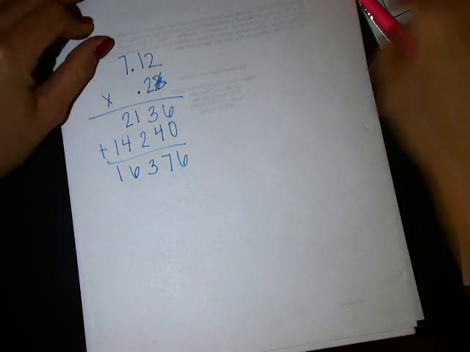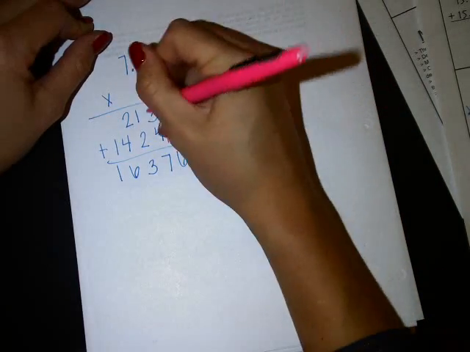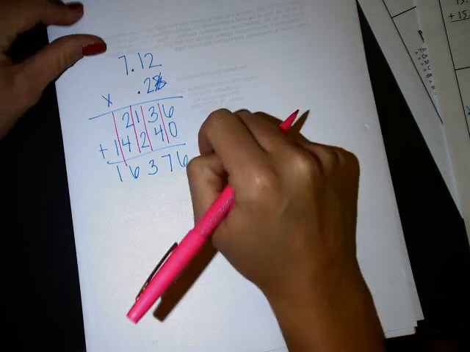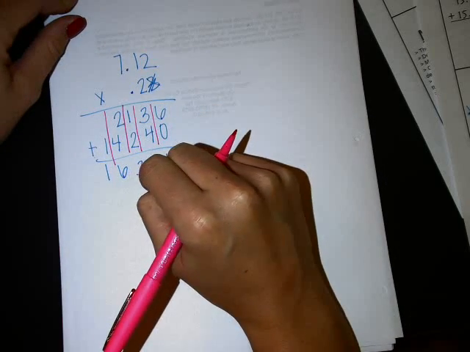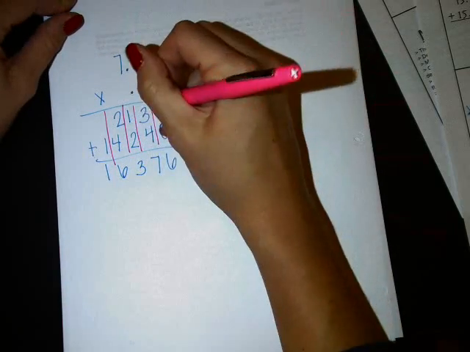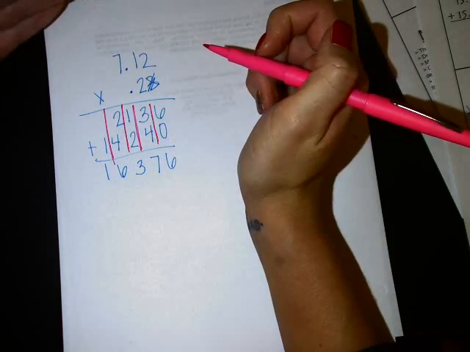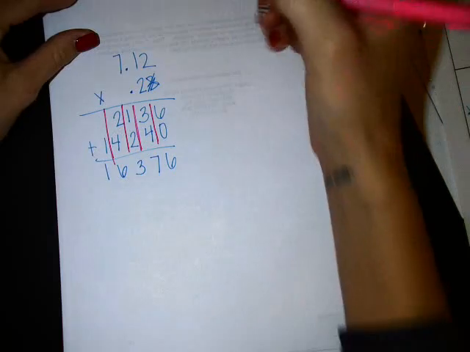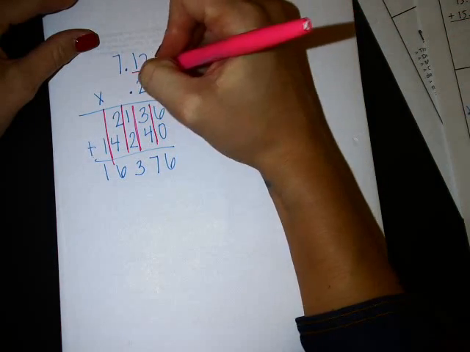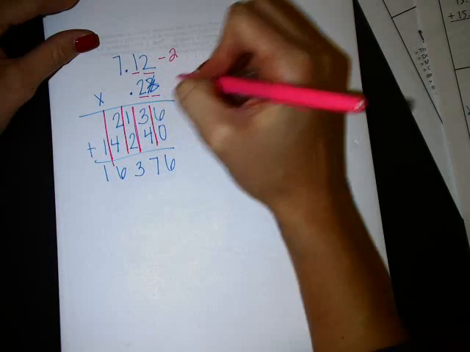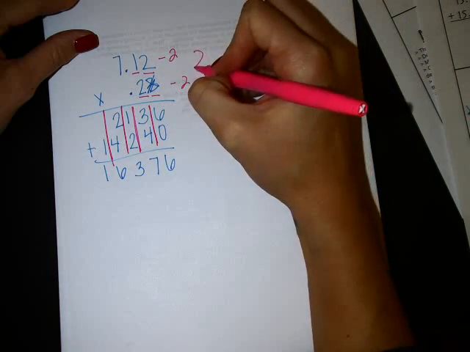Here's another time I showed you in a previous video how to make those columns. You can even see mine aren't perfectly on top of each other when you're multiplying like this. So here's another great time to make those little columns so you don't accidentally add the wrong numbers. Okay, so here I go: 1, 2, there's 2 numbers after my decimal there. 1, 2, 2 numbers after my decimal there.